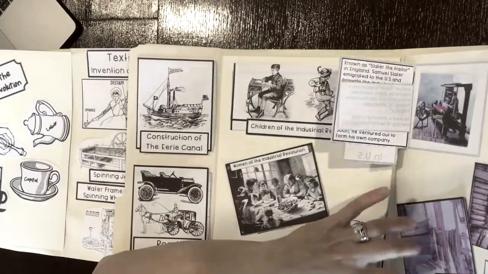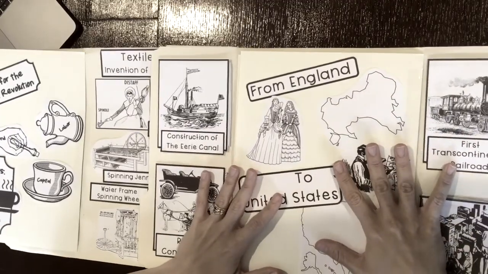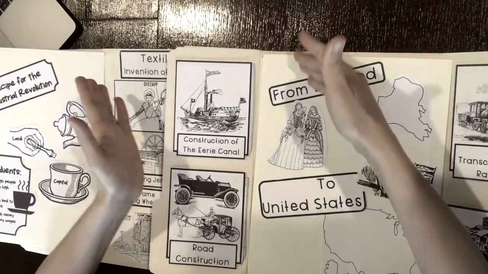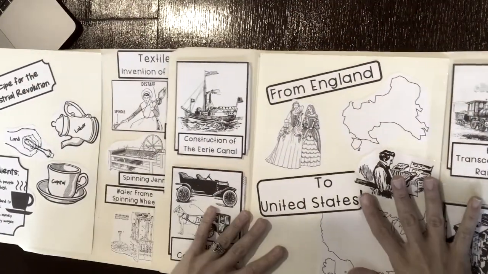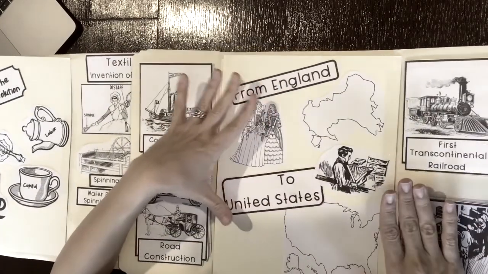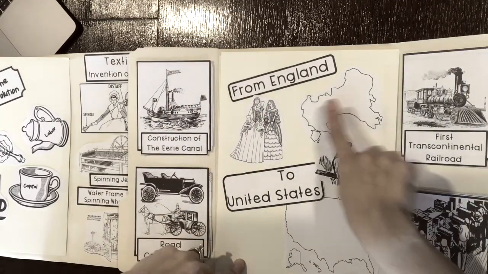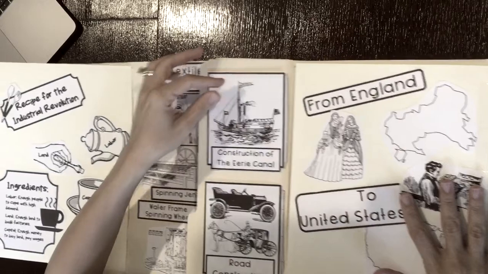On this side you're gonna add 2 cardstocks. You're gonna need 2 cardstocks to complete this side, and this is the side where the Industrial Revolution pretty much moved to the United States, and so that's what's showcasing here. All we're missing on this side is really coloring, and maybe he would like to add something extra on these empty spaces.